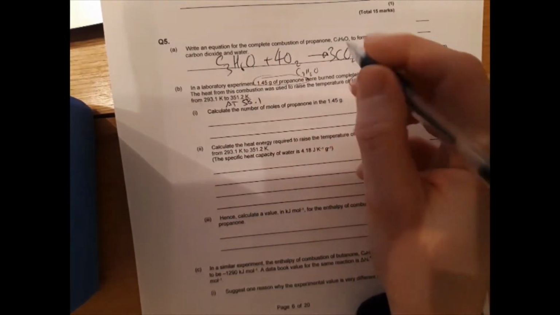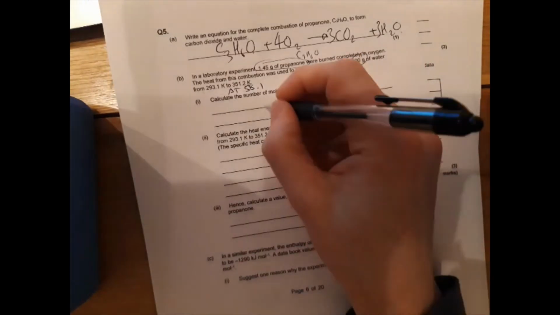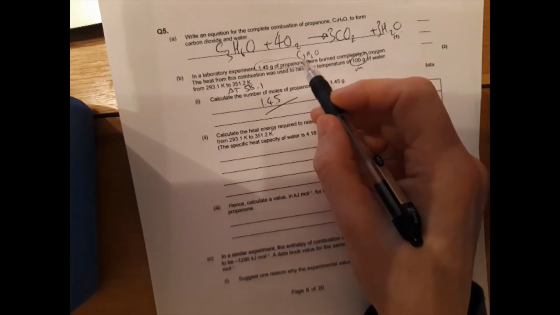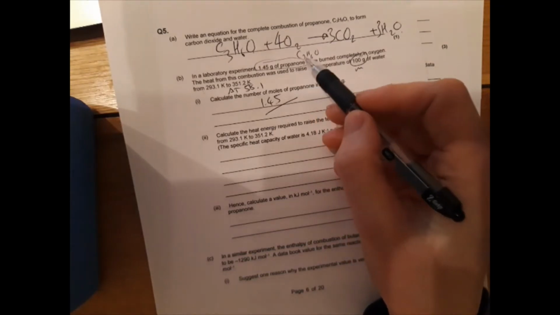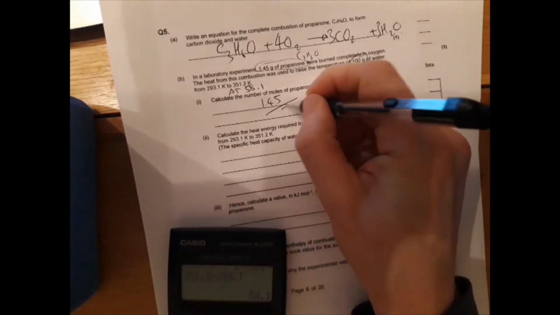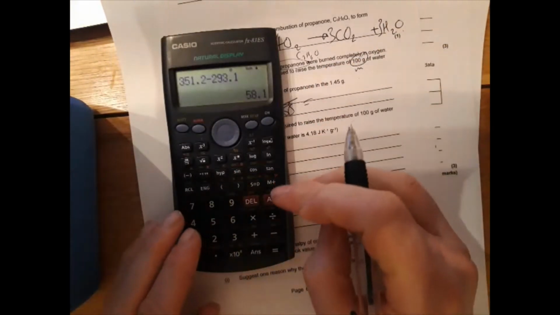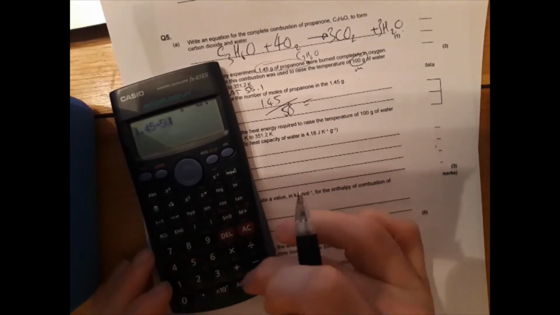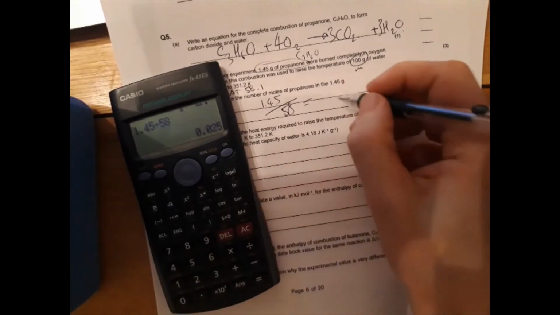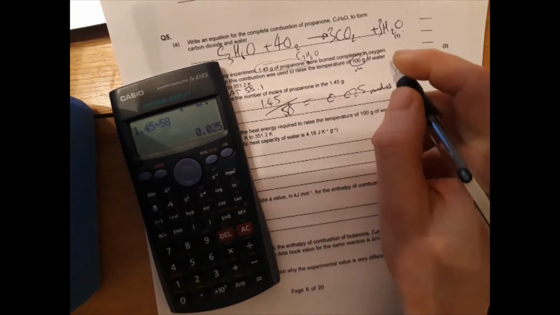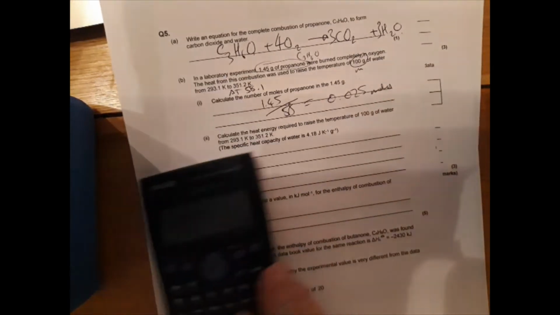Right, calculate the number of moles. It takes it down step by step. Alright, 1.45, so you're doing the moles calculation first, divided by the Mr of that: 12, 24, 36, 42, 52, 58. 1.45 divided by 58. Moles, 1 over 40, 0.025. This looks like a very easy question to me. That's famous last words, isn't it?